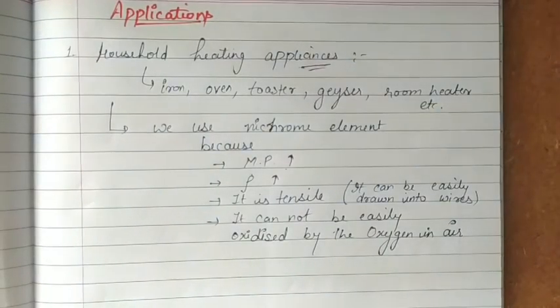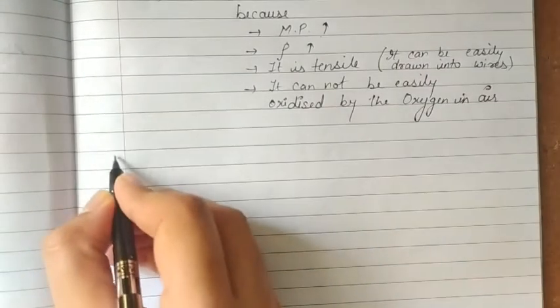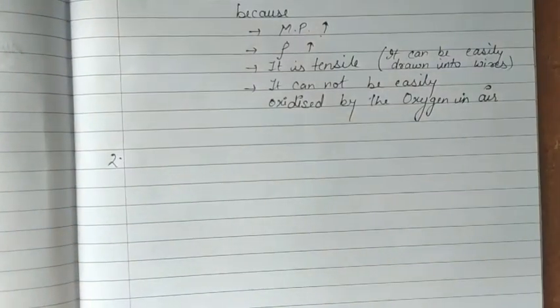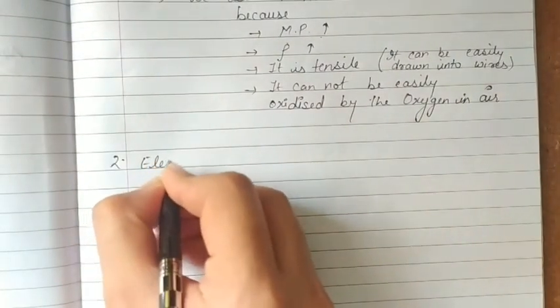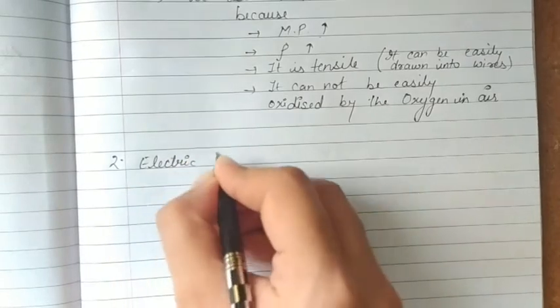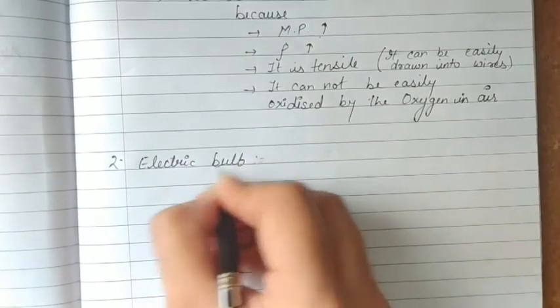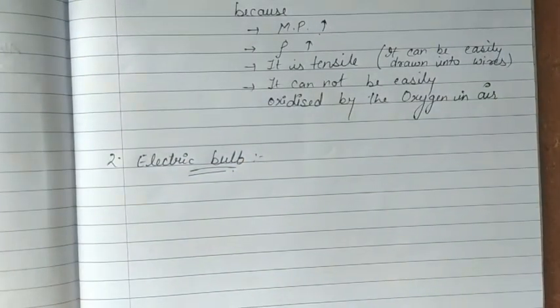The next most common application of this phenomena of heating of electric current is electric bulb, means we can even produce light using this phenomena.